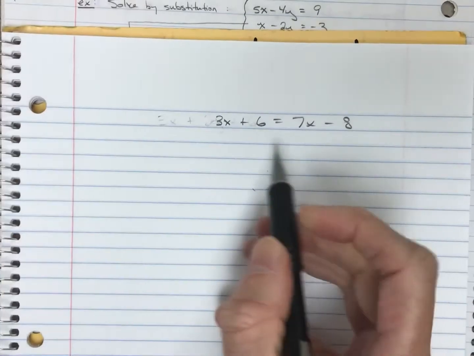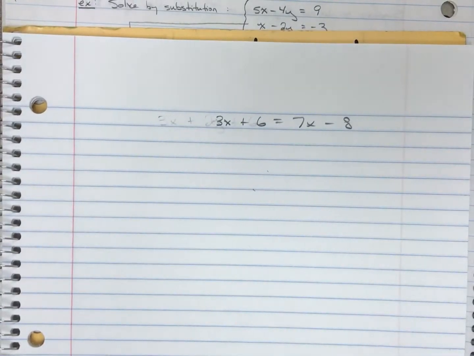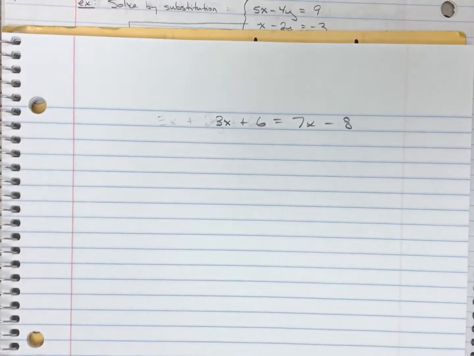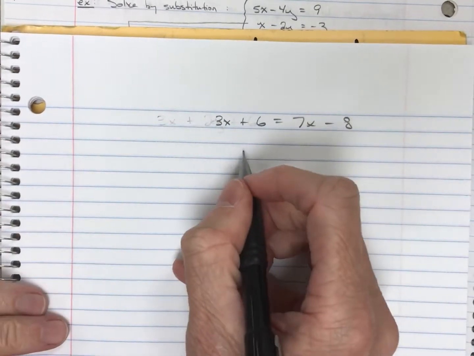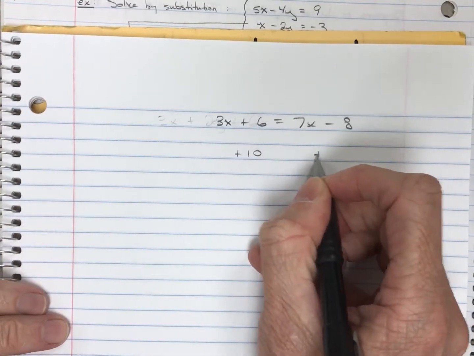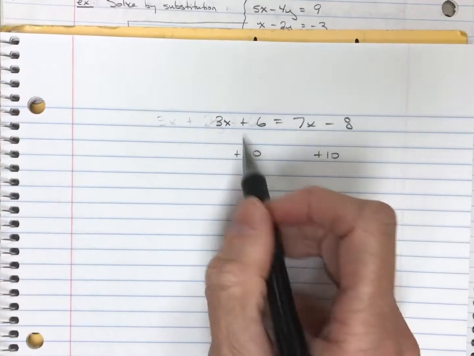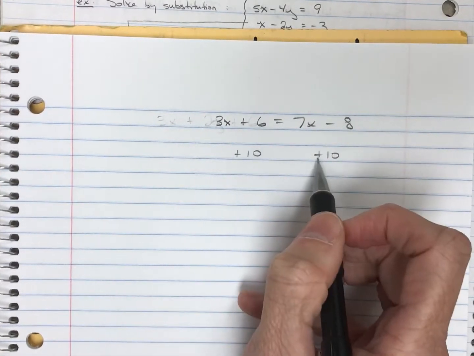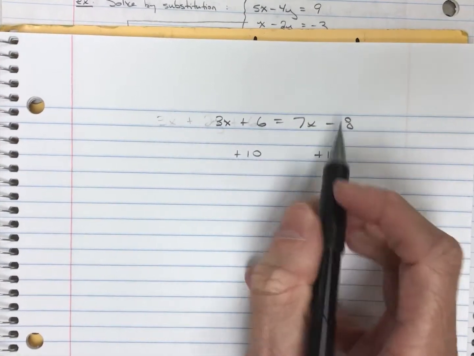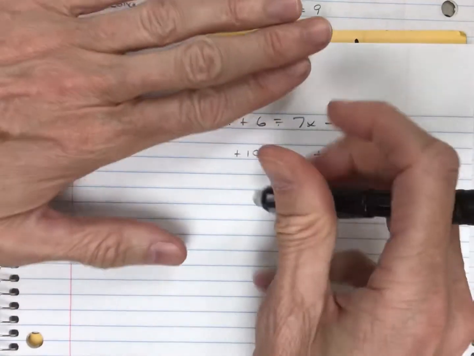We know if we have an equation and we want to work with it, as long as we do the same thing to both sides, it's still an equation. So I could add 10 to both sides. I'm not working towards solving it in this case, but this will not change the fact that it's still an equation.